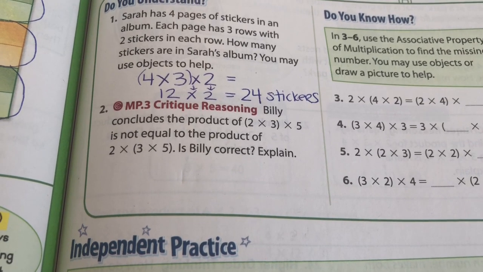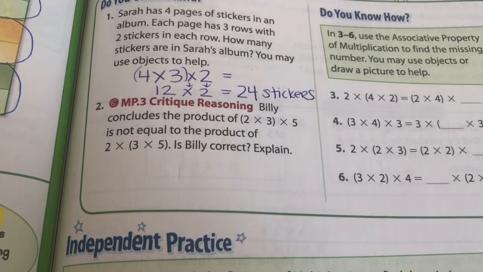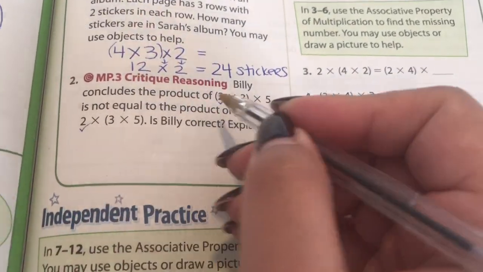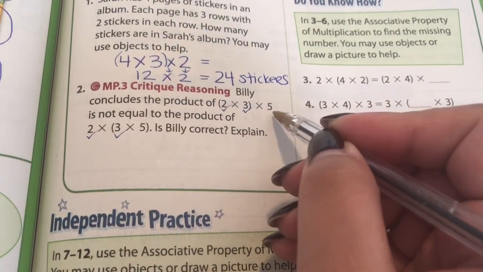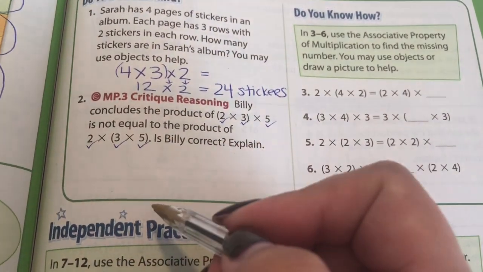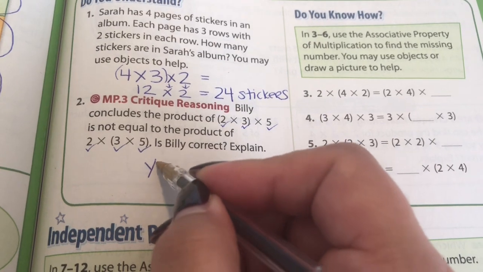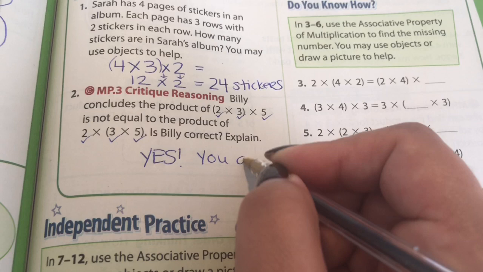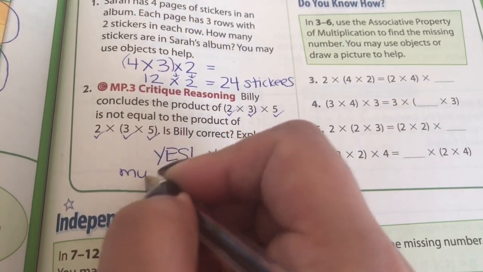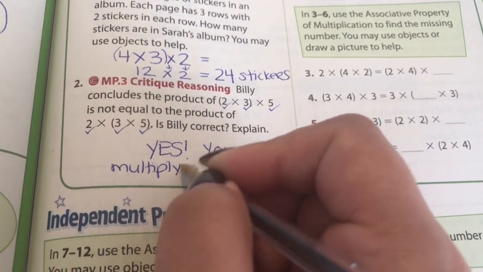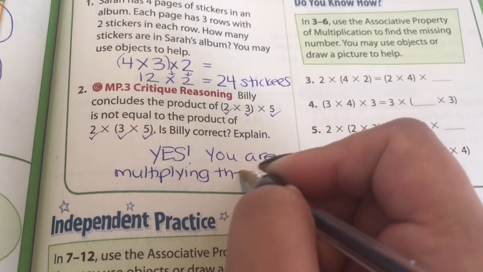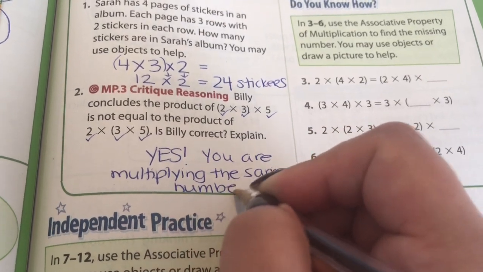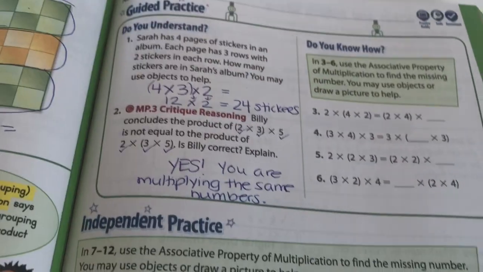Okay, next one. Billy concludes that the product, which means the answer, of 2 times 3 times 5 is not equal to the product of 2 times 3 times 5. Is Billy correct? Look at your numbers. 2, 2, 3, 3, 5, 5. So should the answers be the same? Yes. You're multiplying the same numbers.